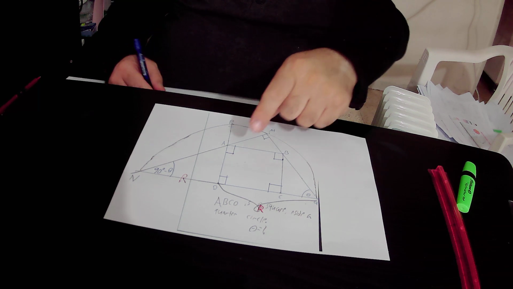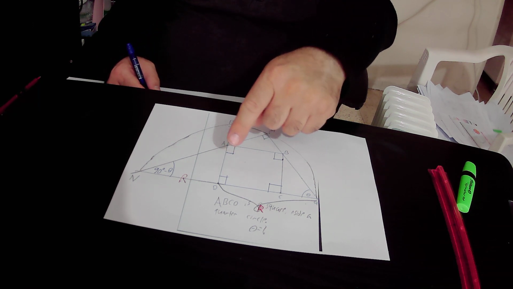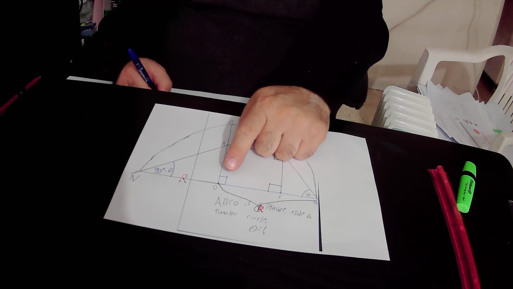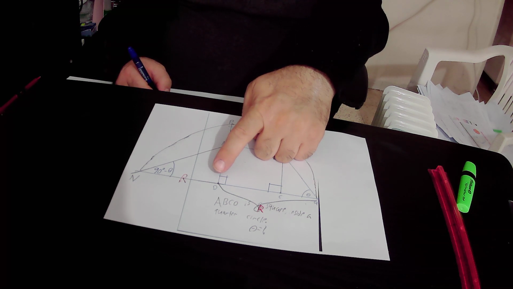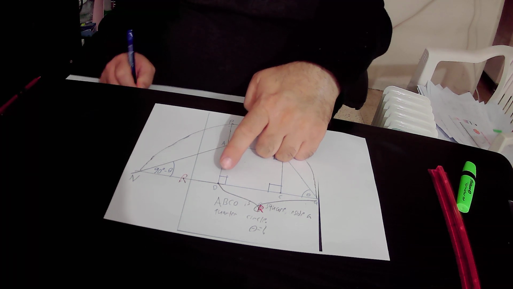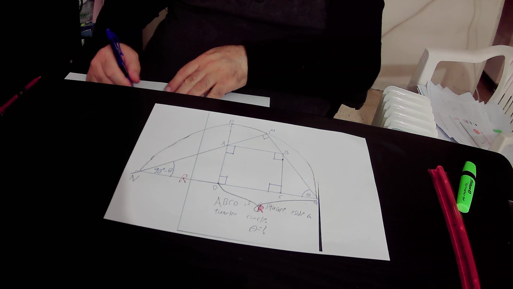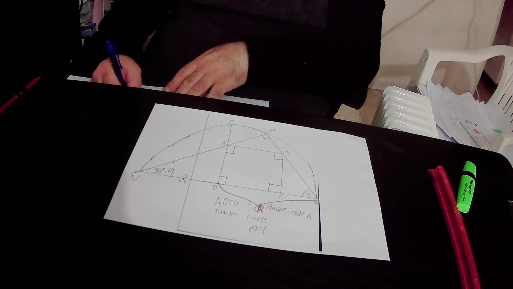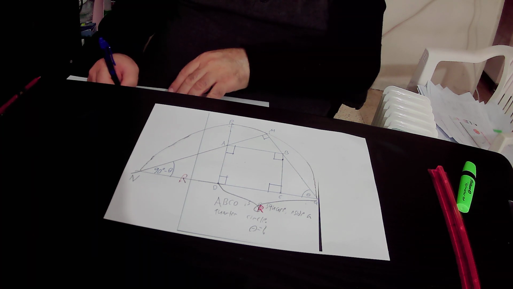So which angles do we have at point O on the upper side of NQ? We have here 90 degrees, and we have also angle here, angle AON. In total, the sum of those two angles must be equal to 180 degrees.